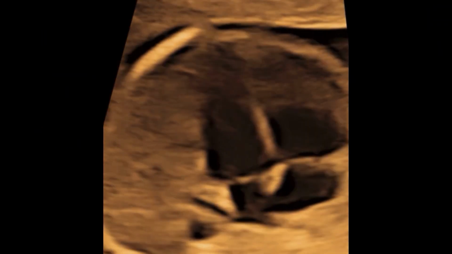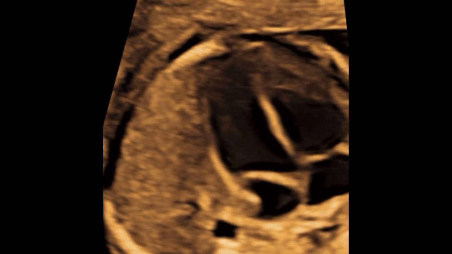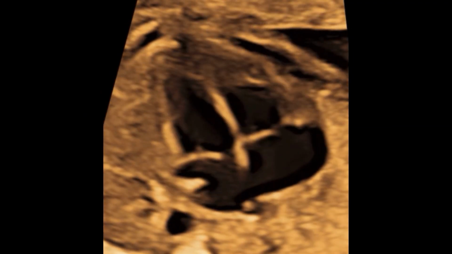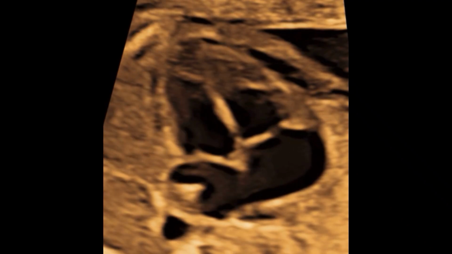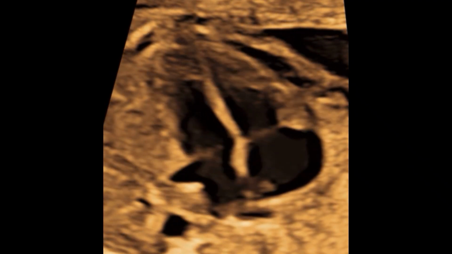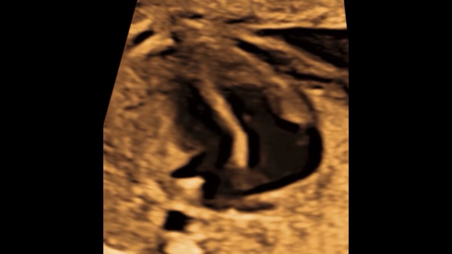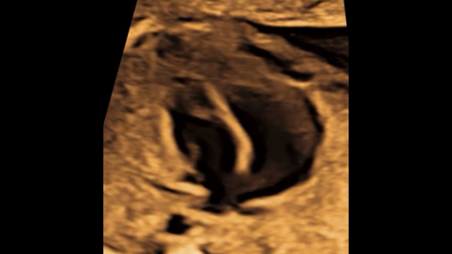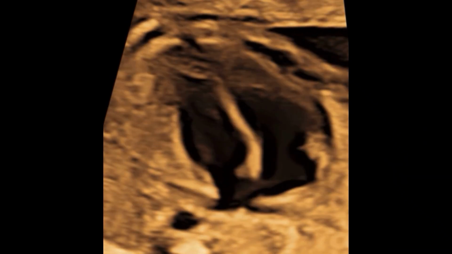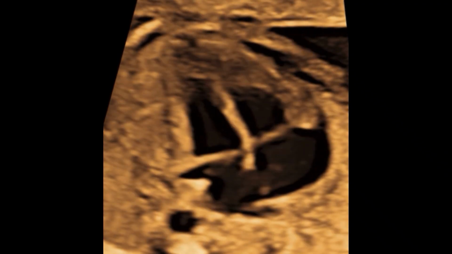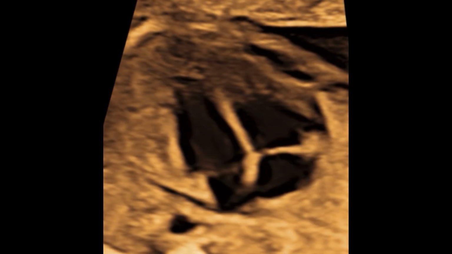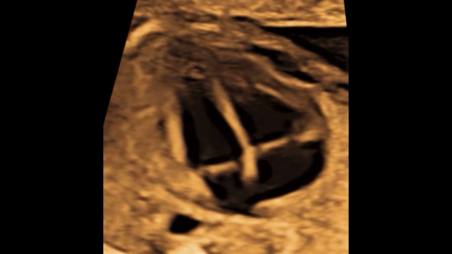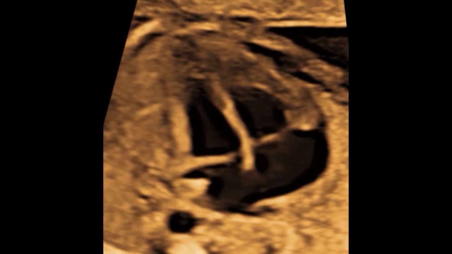Now let us see what is the time of cardiac cycle when we should measure the atria or ventricle. For that, you have to reduce the speed of the fetal heart cycle, and then you have to use the cine loop to move to and fro to find out the exact part of ventricular systole and ventricular diastole.